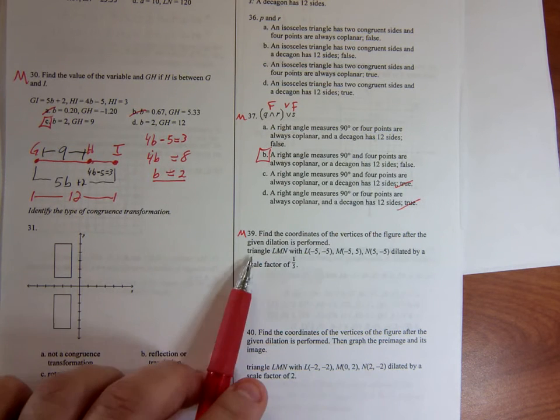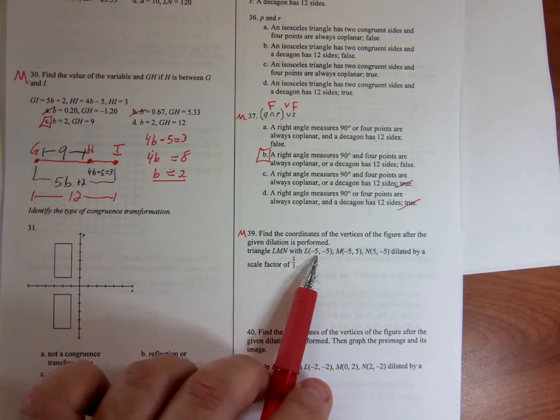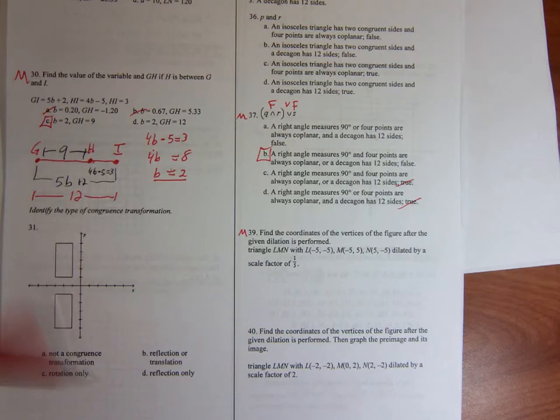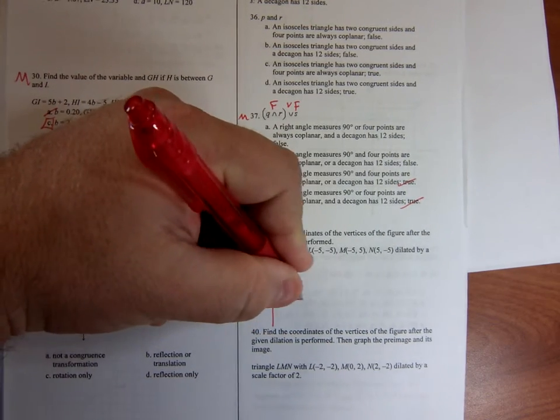So here we are trying to find coordinates of the image after the dilation. So our triangle, here are the coordinates, and then we have to dilate it by a scale factor of 1/5. So it's going to shrink. So draw a picture best you can.